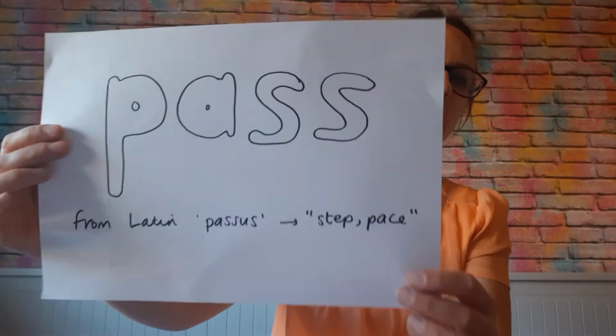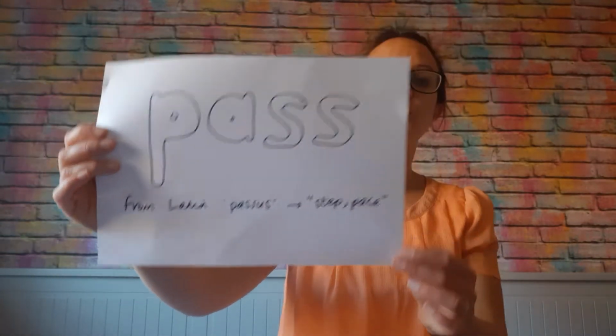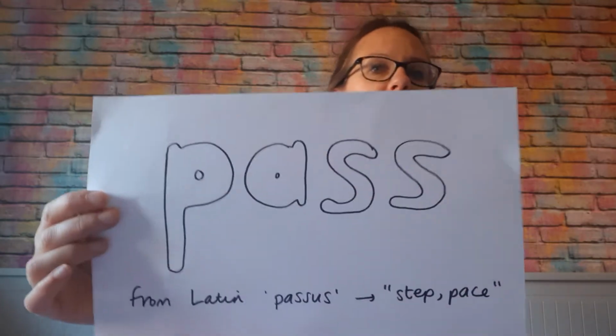So we have a free morpheme this week, which means it is a word on its own for our root morpheme. And our root morpheme for today is this one. It is pass, and that is from the Latin passus, which means a step or a pace. So all our things with the word passing are going to be to do with sort of stepping, walking, moving, that sort of thing.